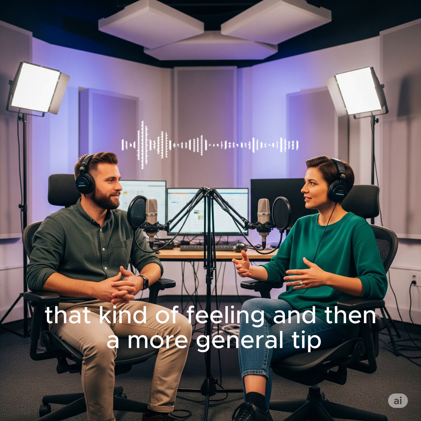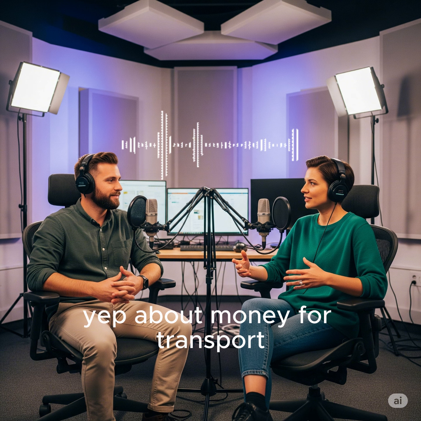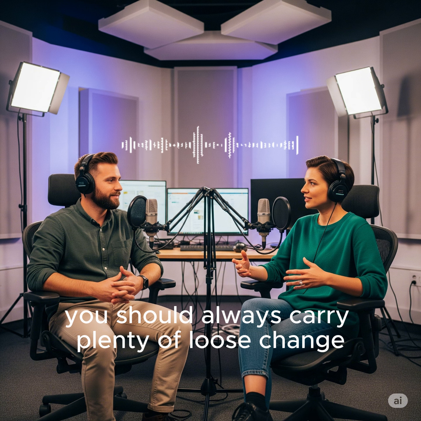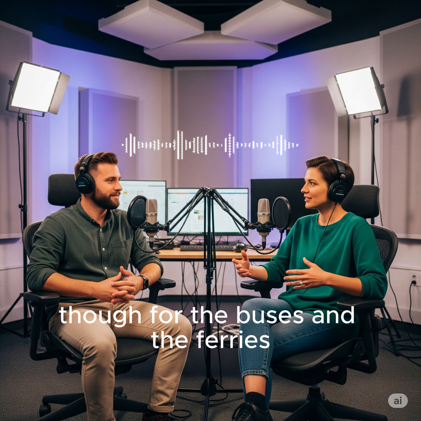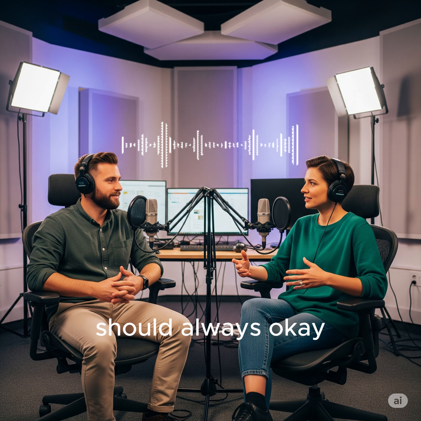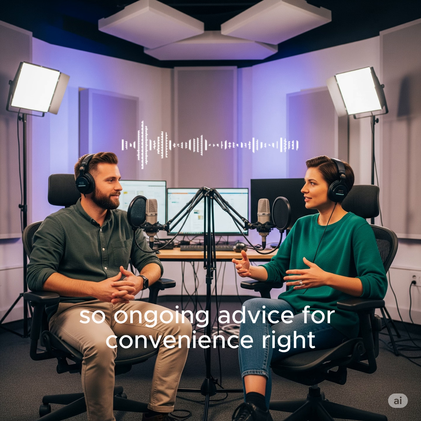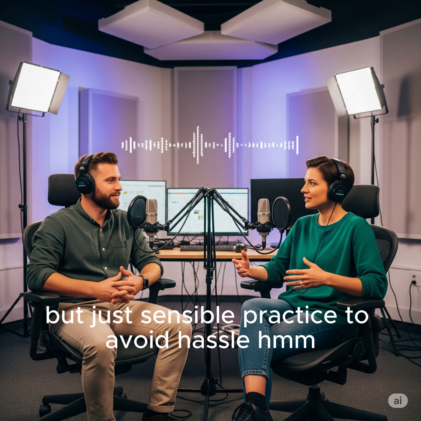And then a more general tip. Yep. About money for transport. "You should always carry plenty of loose change, though, for the buses and the ferries." Always. Okay, so ongoing advice for convenience. Right. Not a strict rule, but just sensible practice to avoid hassle.